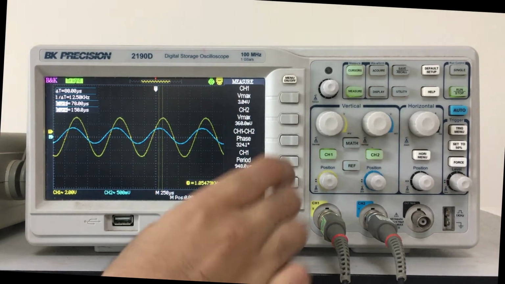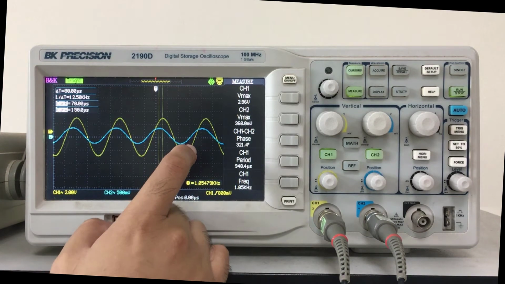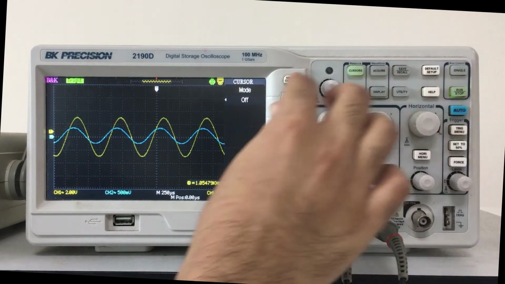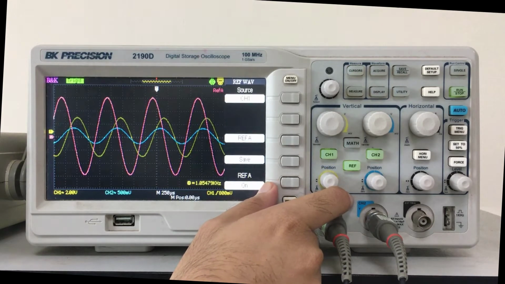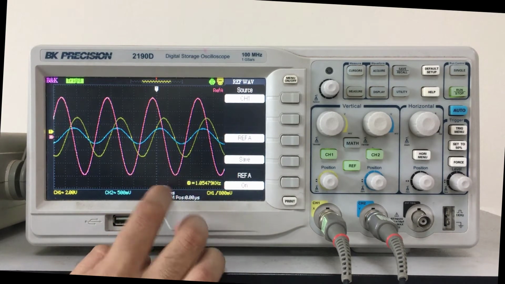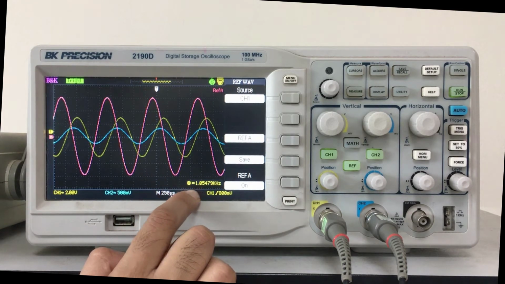By using the reference function, we will save channel 1, which is the source voltage. So I don't need the cursor now, so I will turn off the cursor for now. So to save channel 1 in reference, I press the ref button, then source is channel 1, which is true, we are using channel 1, and the time base should be 250 microsecond, otherwise we will not be able to manipulate this reference signal, because if the time base changes, we will no longer get a proper orientation of the waveforms.